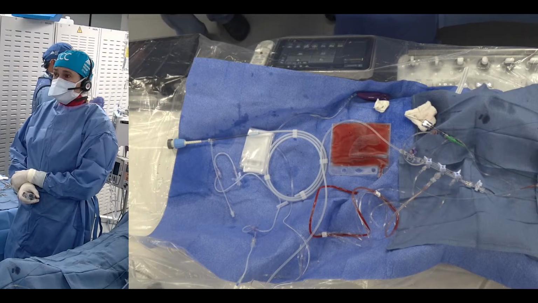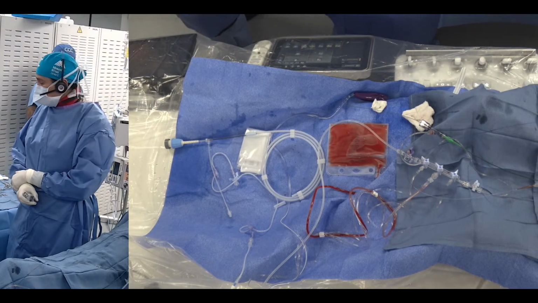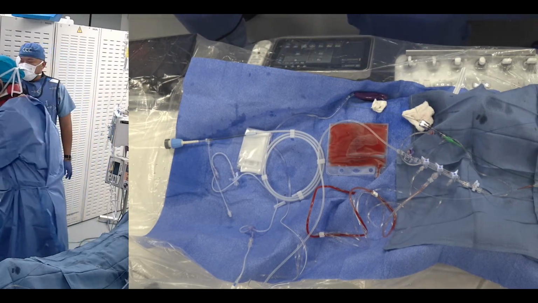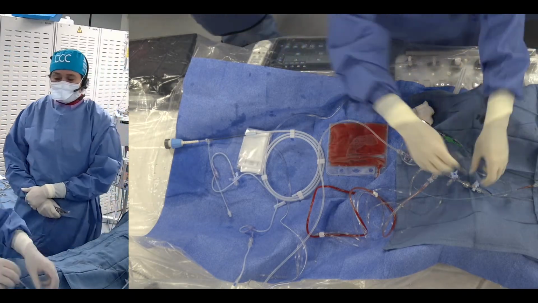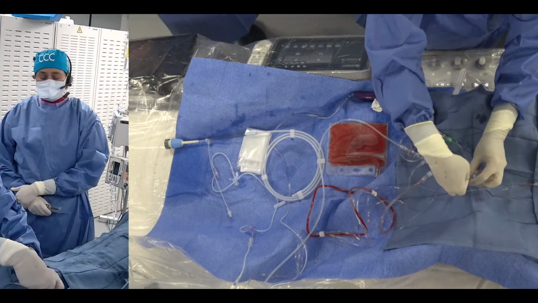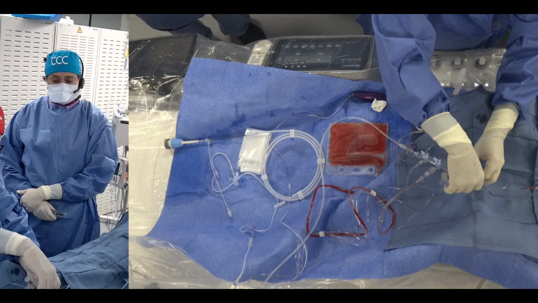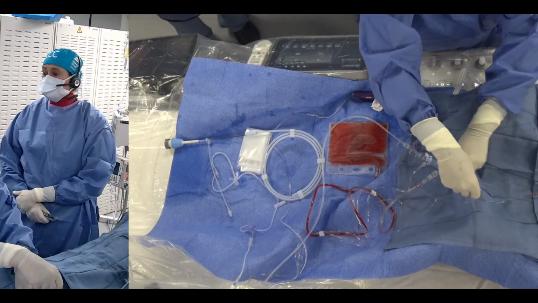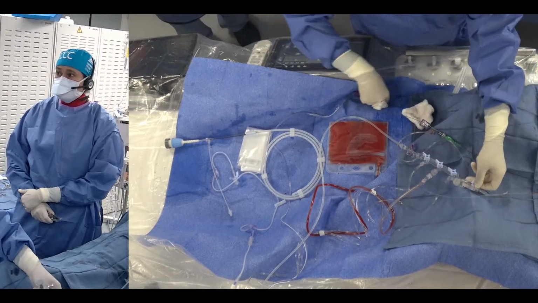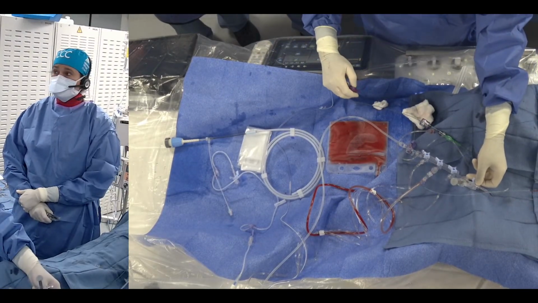So very important, point number 1, 100% pure contrast. We are going to take it from the manifold.